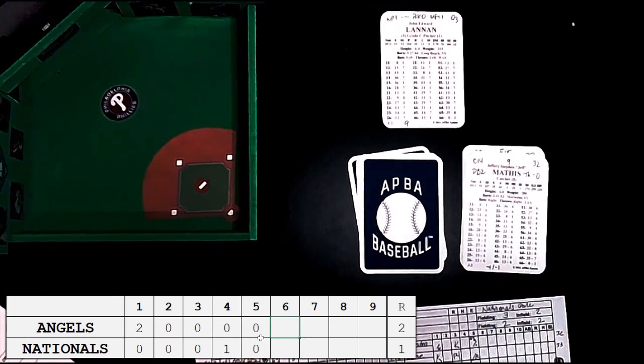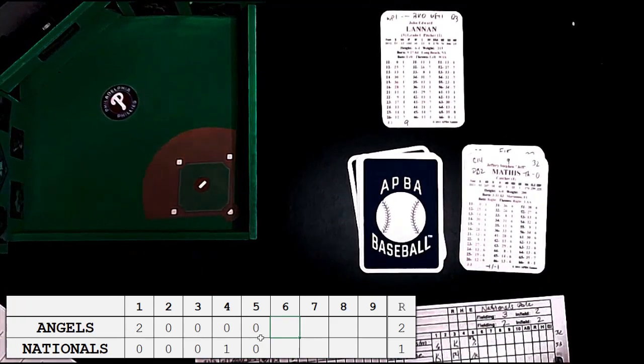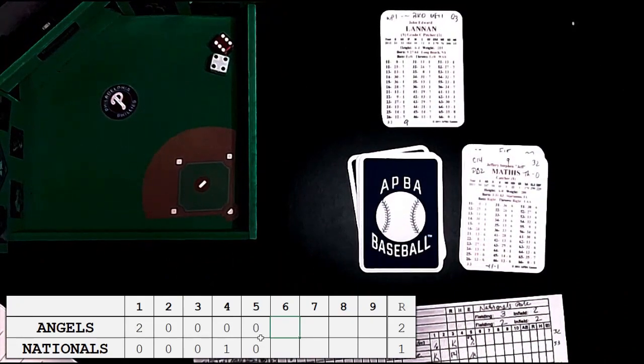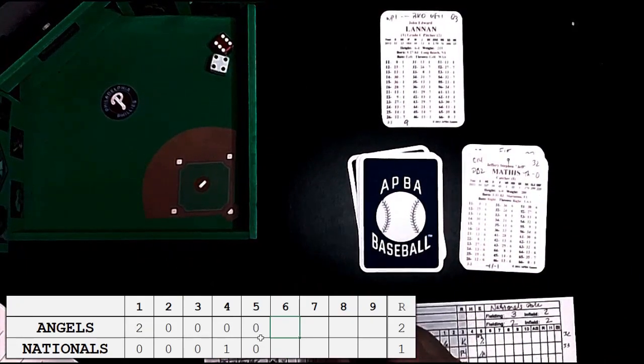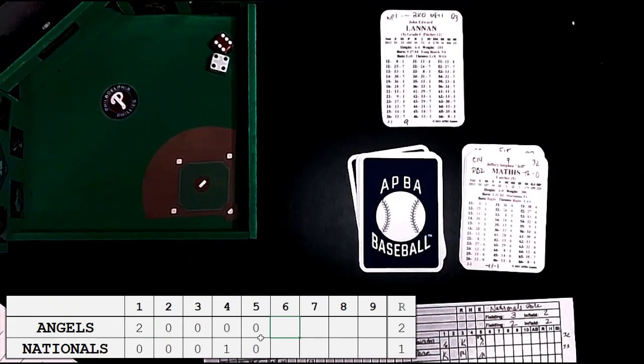Mathis at the plate with Abreu on second. 2 outs. Can he get him home? 64. That's a strikeout. That's the third strikeout of the day for Mathis. And the side is retired. No runs on a hit. And that runner was stranded.